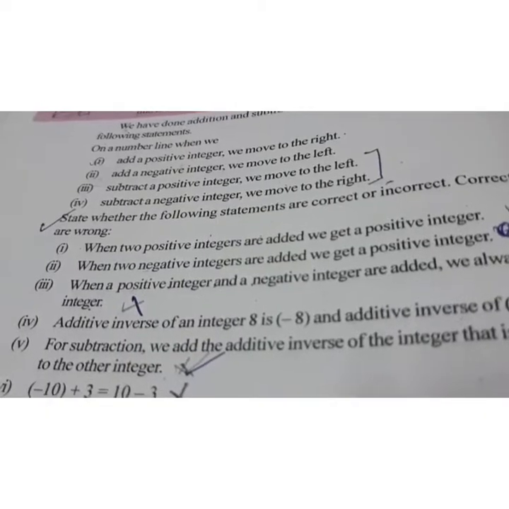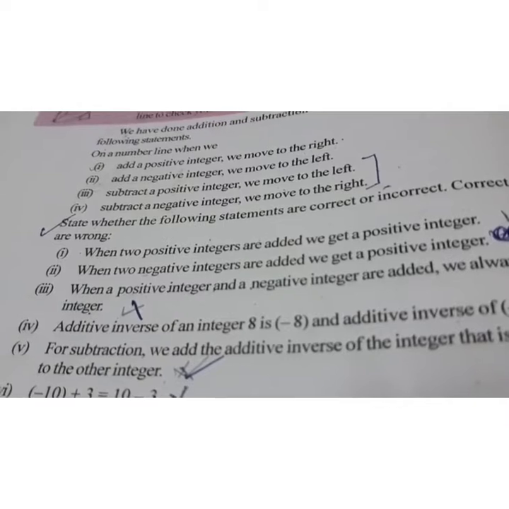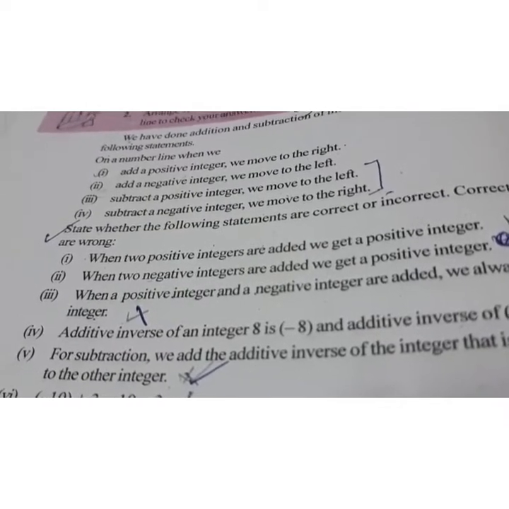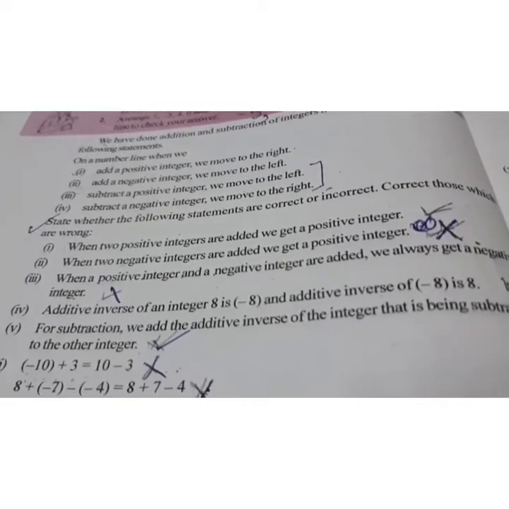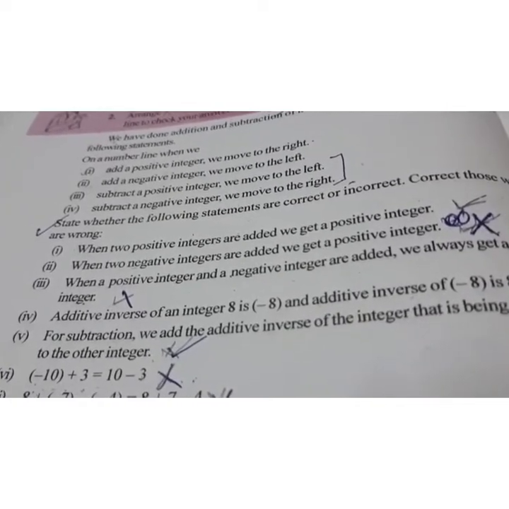Now when we subtract a negative integer, we move towards the right. That means when two negative integers are subtracted, we move towards the right direction. That means towards the right hand side. Now next, state whether the following statements are correct or incorrect.